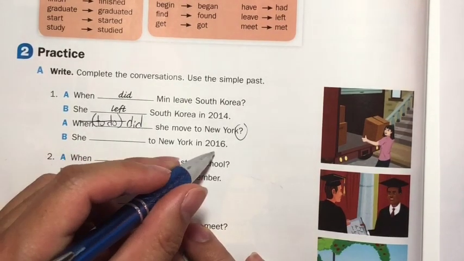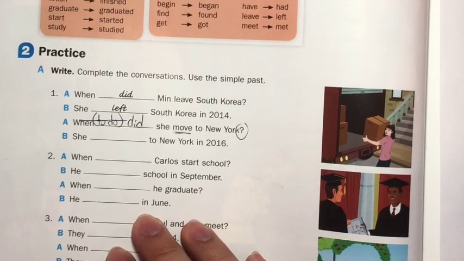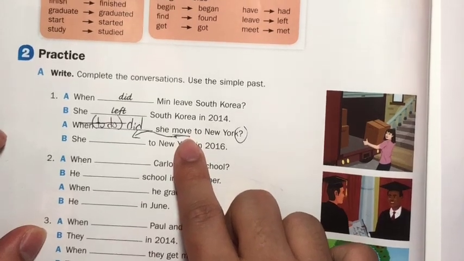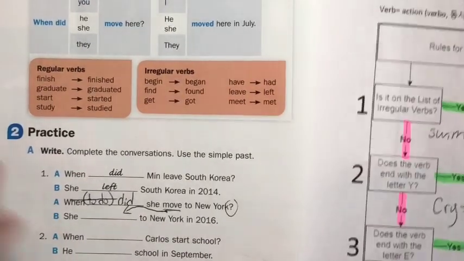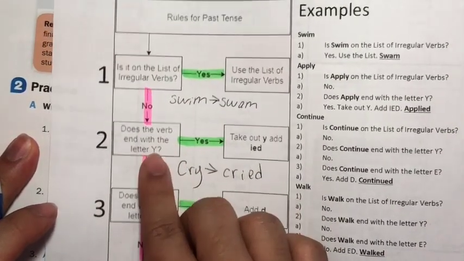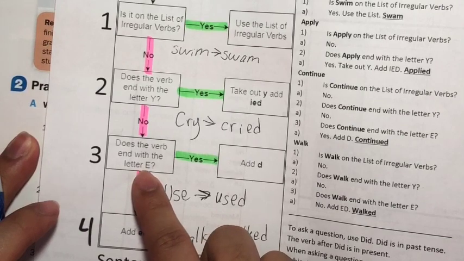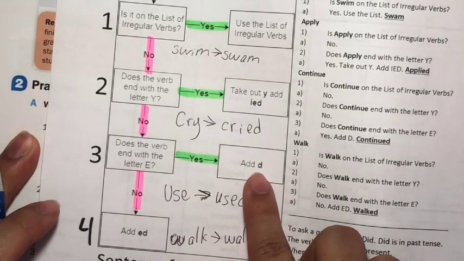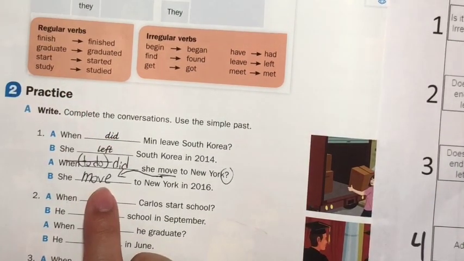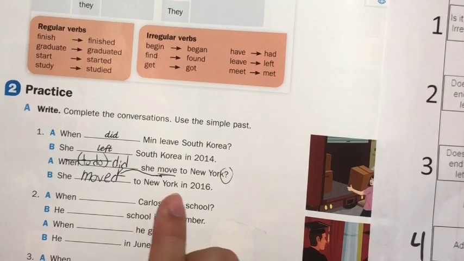She blank to New York in 2016. So this is the second verb here, move. We use this in the answer. So what is the past tense of move? Well, let's see. Move, M-O-V-E. Is move irregular? No. Does move end with the letter Y? No. Does move end with the letter E? Yes. So we write D. Past tense, moved. She moved to New York in 2016.